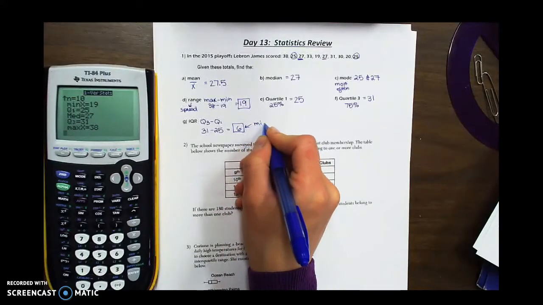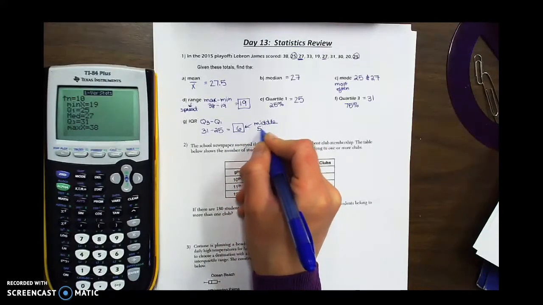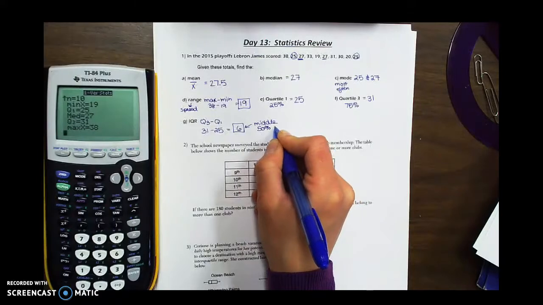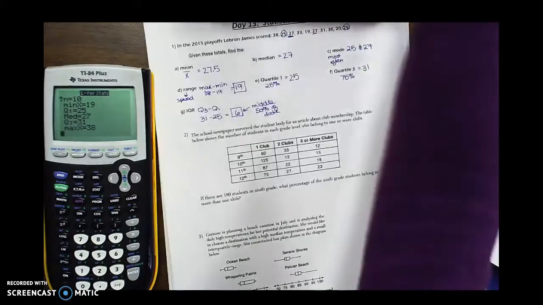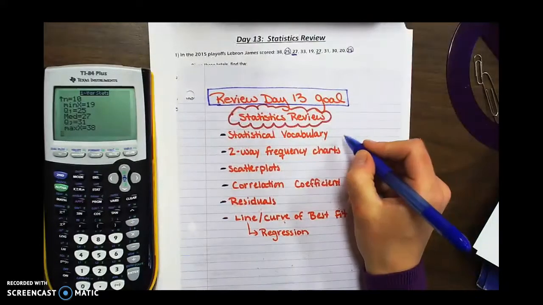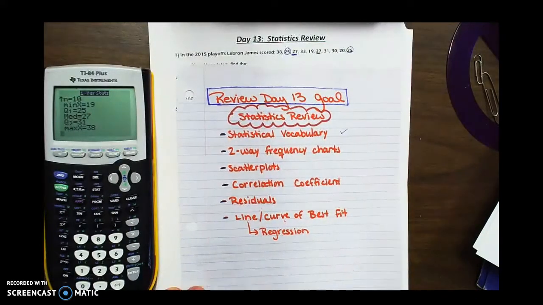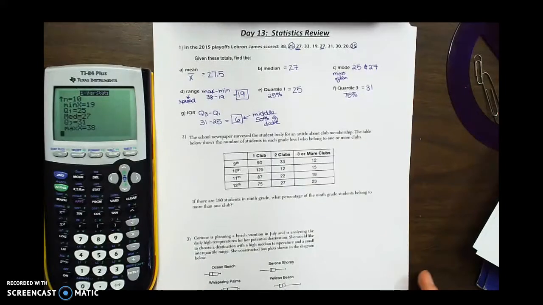This is the middle 50% of the data, and it has a spread of 6. All right, so this is our statistical vocabulary, so we can check that off. Next, we're going to take a look at a two-way frequency table.